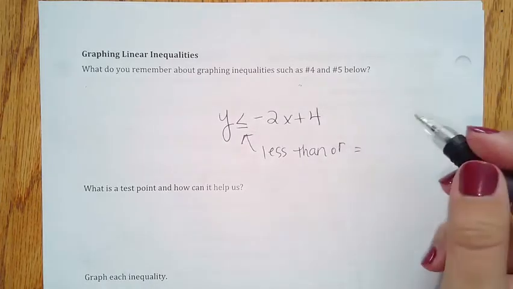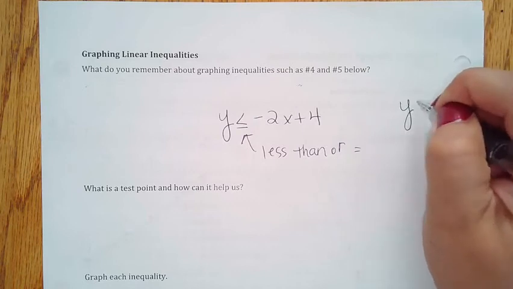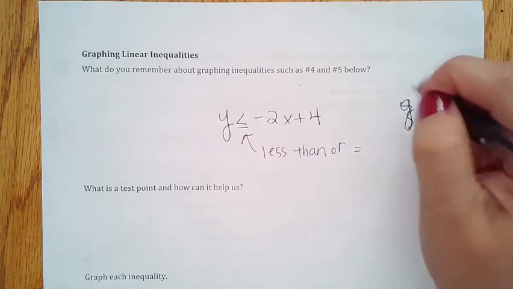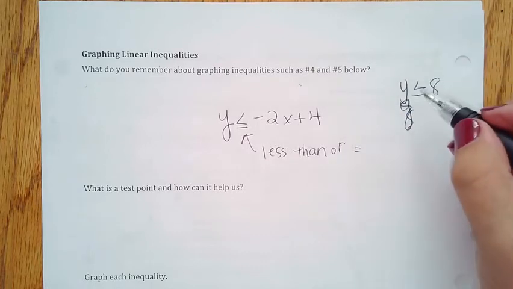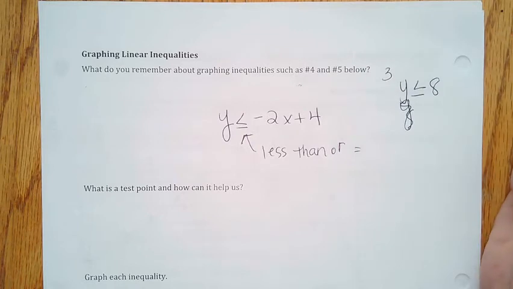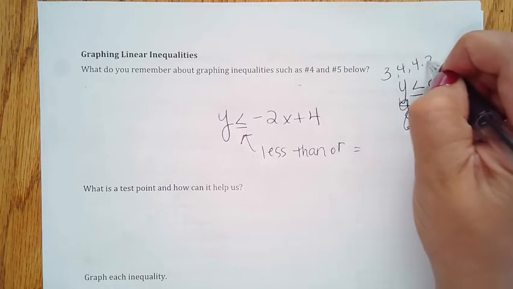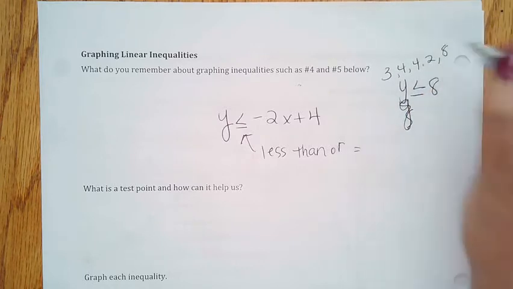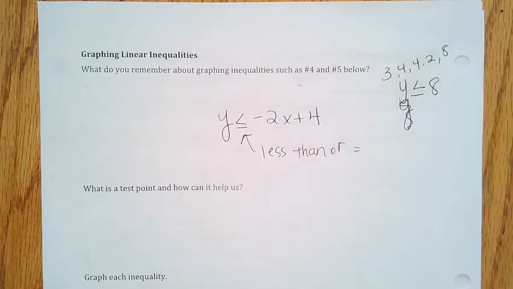If I take a look at an inequality like y is less than or equal to 8, a possible number for y could be 3, because that's less than 8. It could be 4.2. It could also be 8, because this number has to be less than or equal to 8. Okay, so 8 is not less than 8, but it is equal to 8.